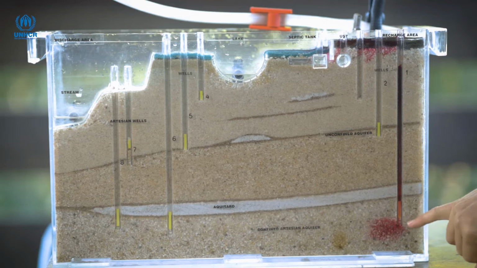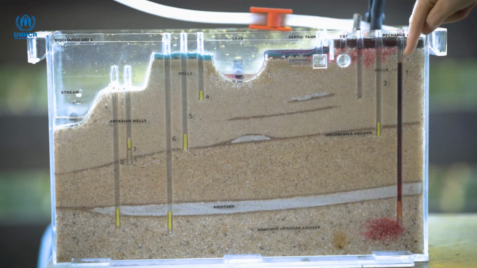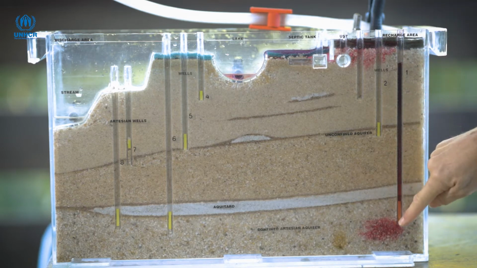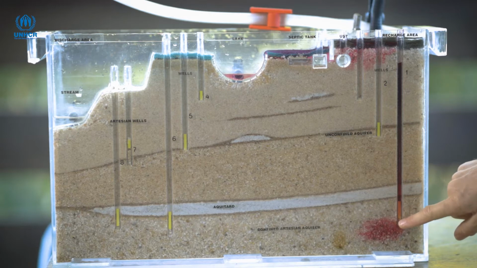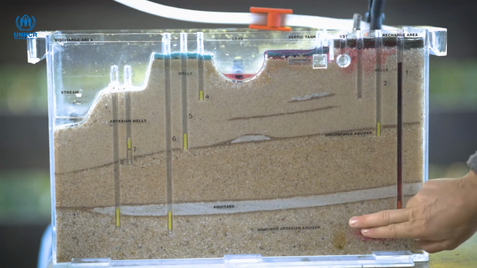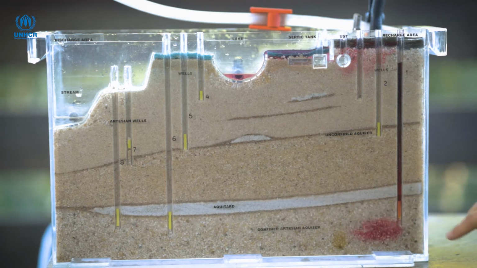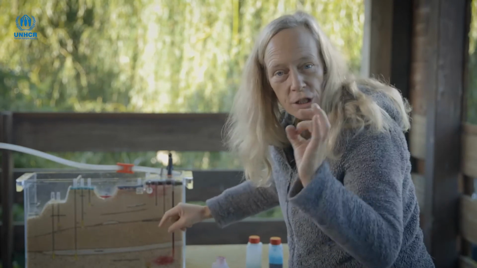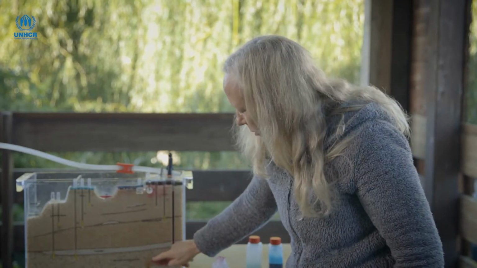So you can immediately see a plume created here at the bottom of this well, which is due to the fact that I was injecting a contaminant or a color in this area, and you see it immediately starting to flow in this direction. So now, why doesn't it just stay together like a little spot? Why does it get bigger?